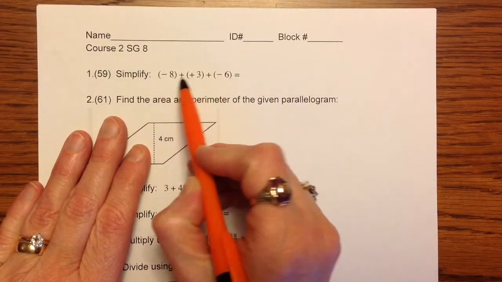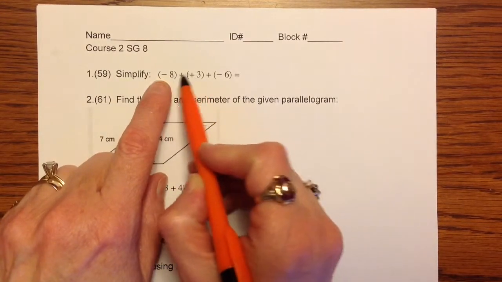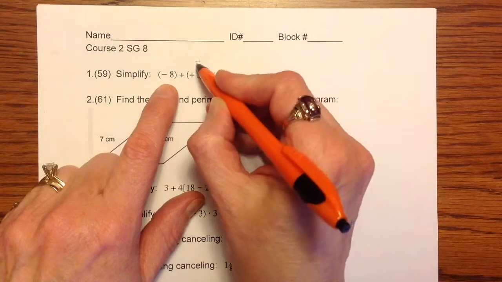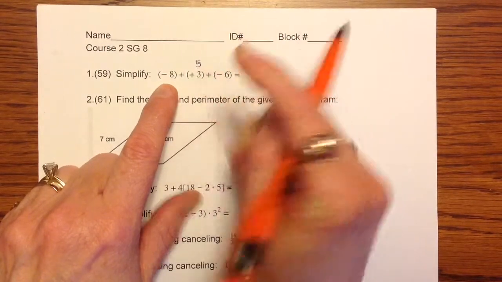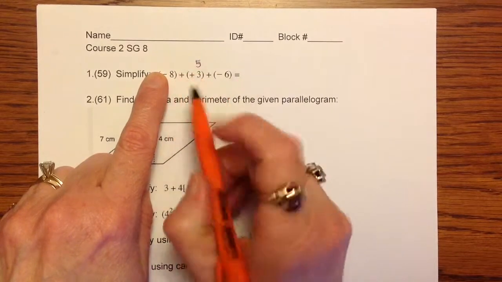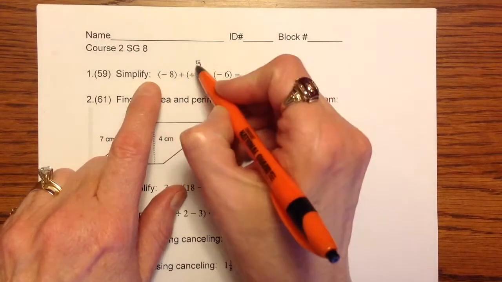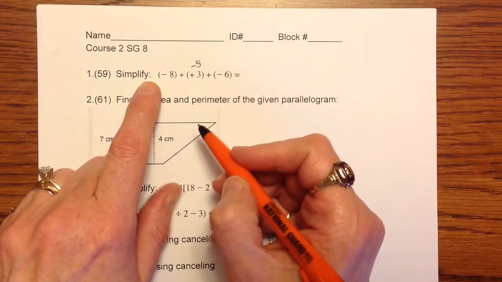When you add integers that have different signs, ignore the signs, take the difference of the two numbers, which in this case would be 5. Then look at just the numbers, not the signs, and see which one would be bigger, which would be the 8. Whatever the sign of that number is will be the sign of that result.